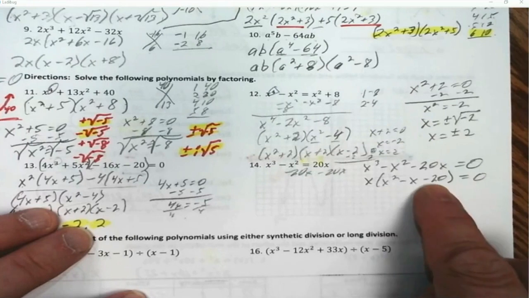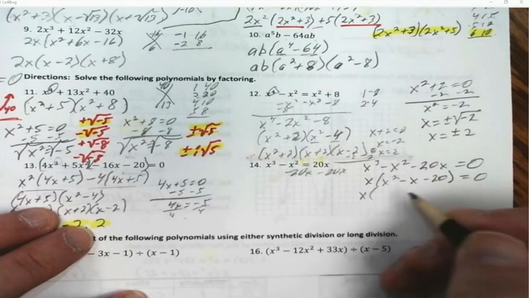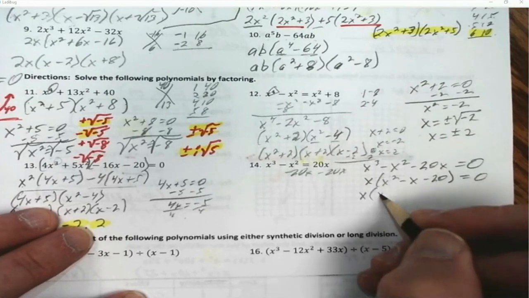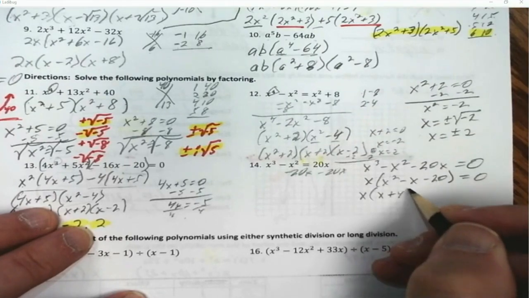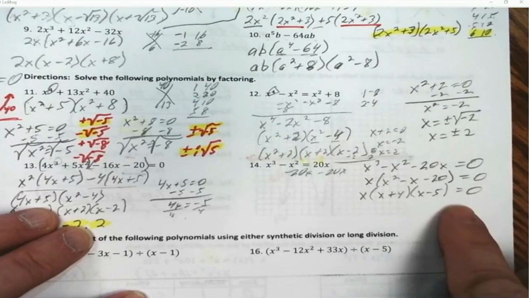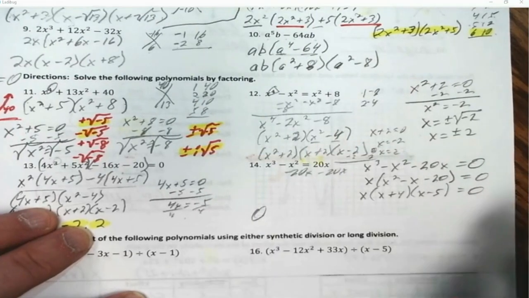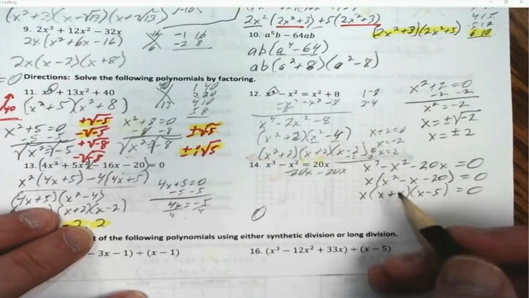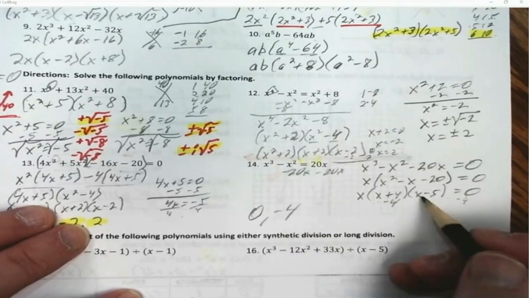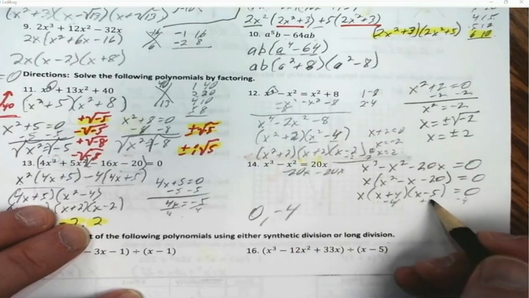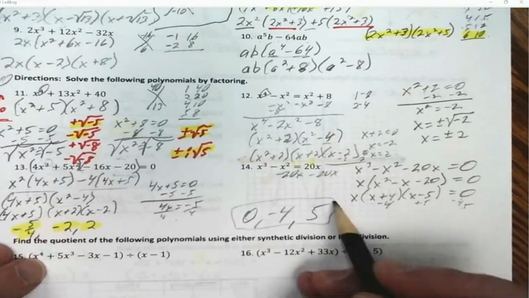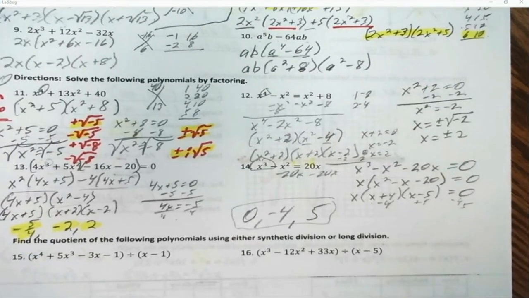x squared minus x minus 20. That factors. We need two numbers that multiply together to be this and add together to be this. Well, that's x plus 4, x minus 5. So with all those equal to 0, x equals 0. That's one of our solutions. x plus 4 equals 0, you'd subtract 4 from both sides, so negative 4 is a solution. And x minus 5, you add 5, so 5 is the solution. So there's the 3 solutions. Again, it's x to the third, so we expect 3 answers.